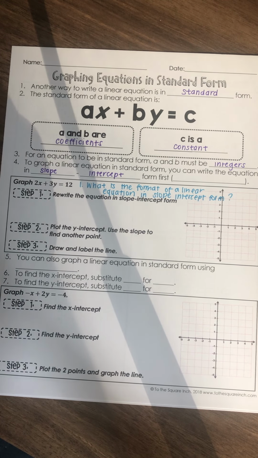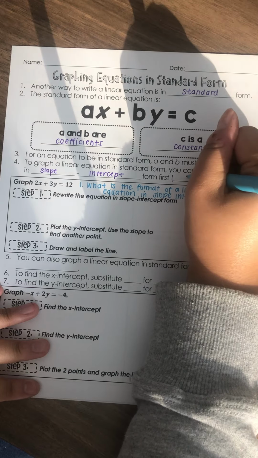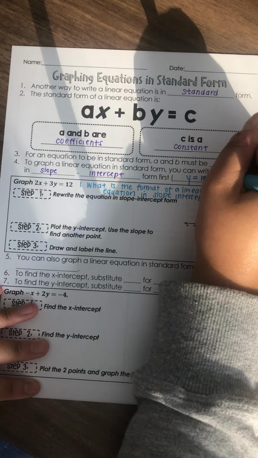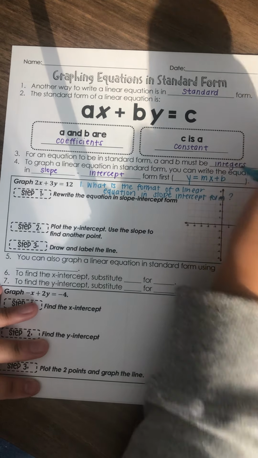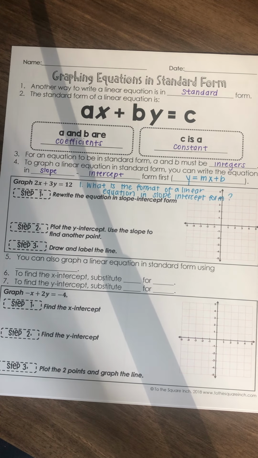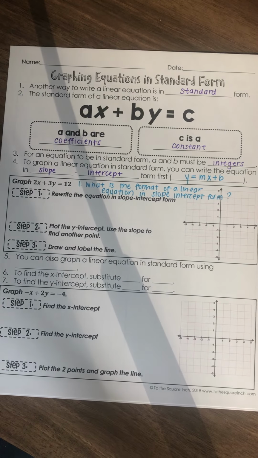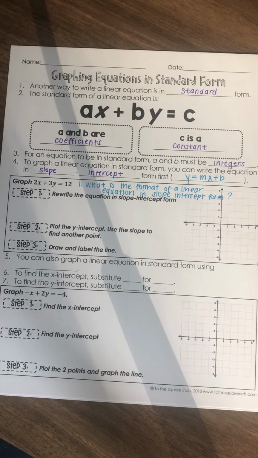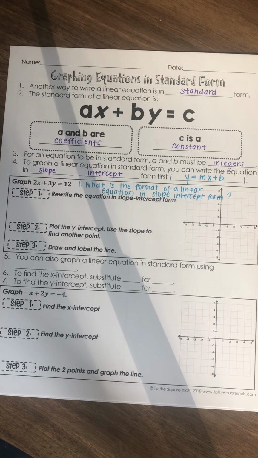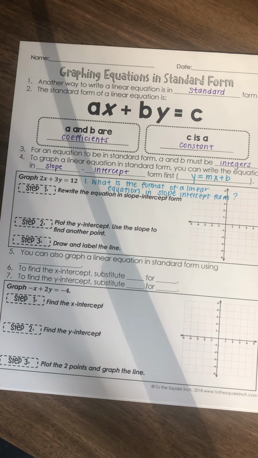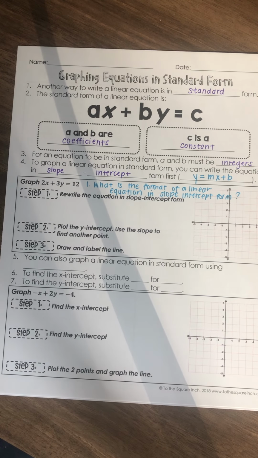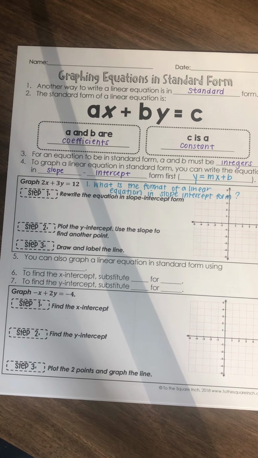So if you have not already, your answer should have been y equals mx plus b, right? Where the m represents our slope and our b represents our y-intercept. So let's go ahead and look at an example. We're going to go ahead and graph 2x plus 3y equals 12.